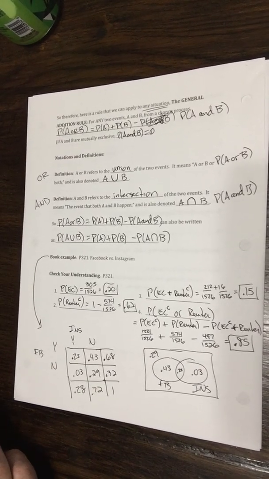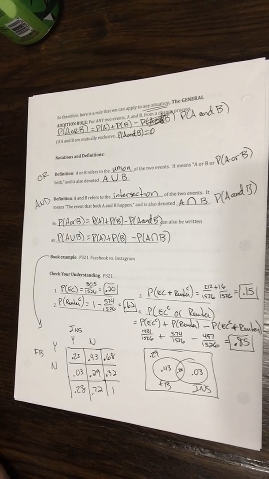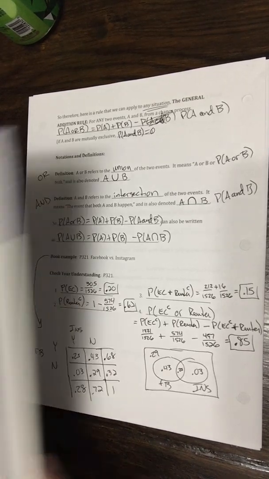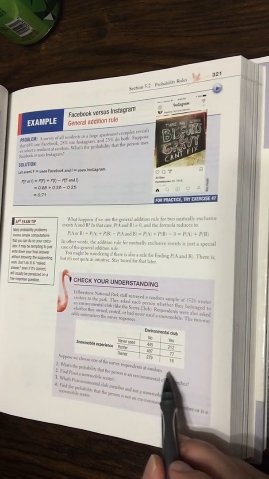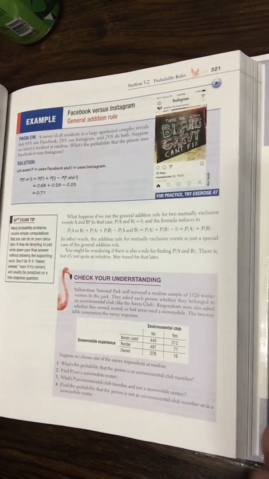Okay, guys, these were complicated questions. The probability that someone is in an environmental group came up as 305 out of 1526. What's kind of mean is that you actually had to add up all the numbers. They didn't give you the totals, so you had to add up all of these totals down here. And 1526 is the bottom number right there.